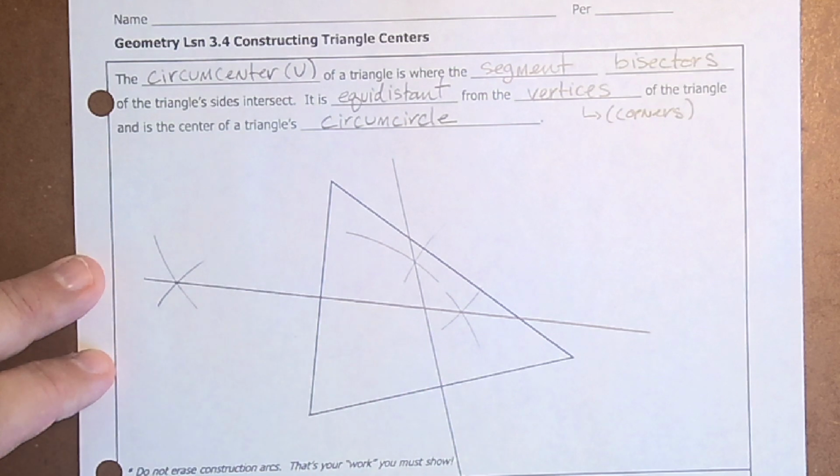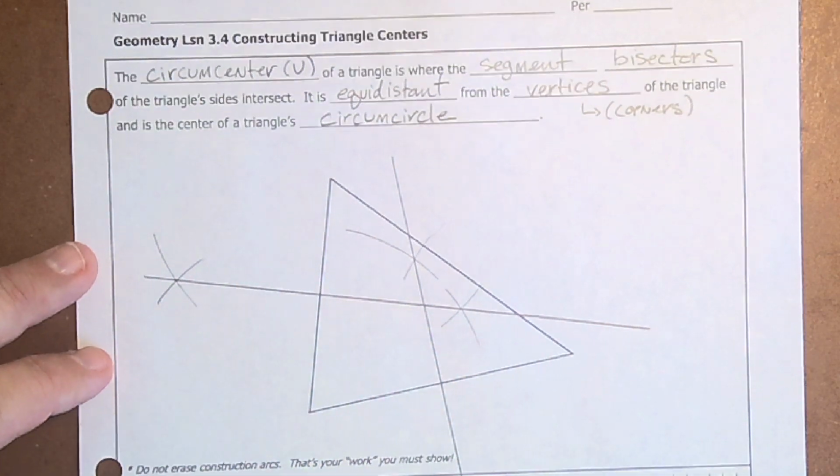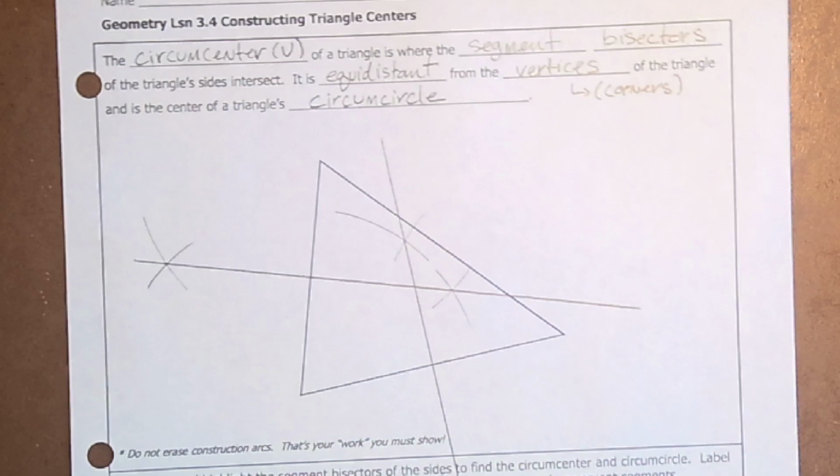That would be, but here's the thing. That's only going to serve as a checkpoint for us. So you still have to create the crossing arcs on both sides of the lines. Did you hear that? I'll repeat it one more time. You still have to create the crossing arcs on both sides of the third side. You can just use this intersection as a checkpoint to say, hey, I got it in the right place. Okay, go ahead. Do that last one.